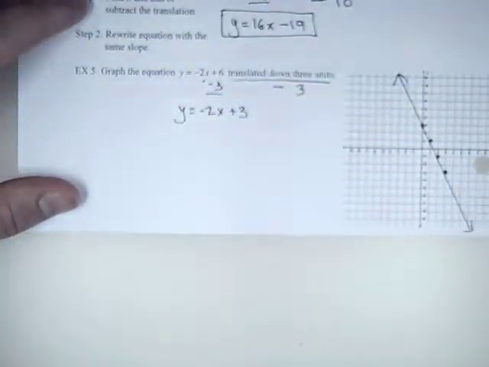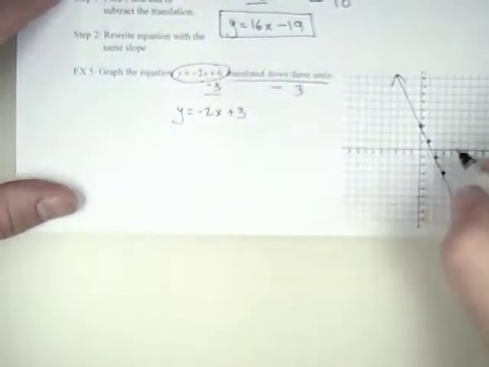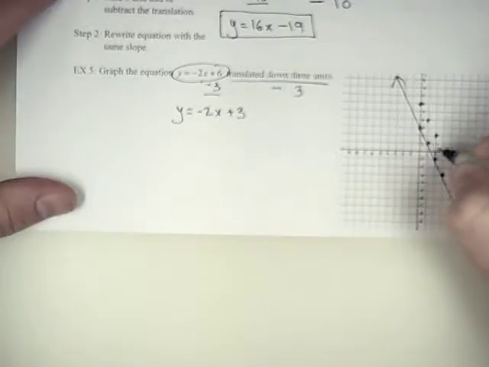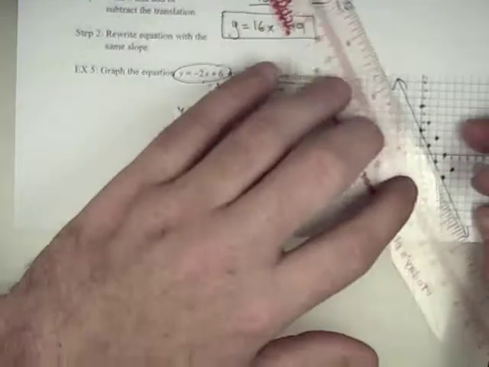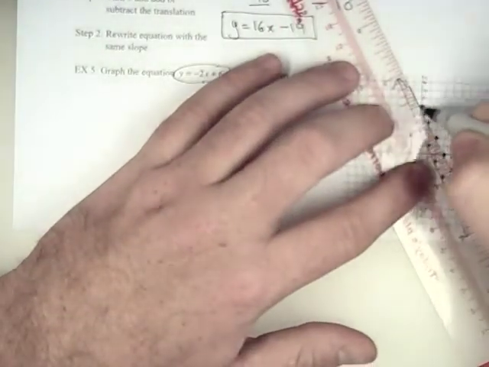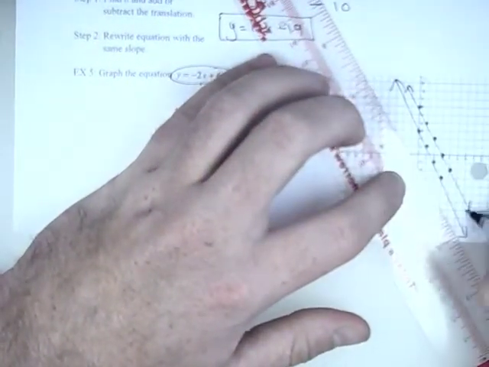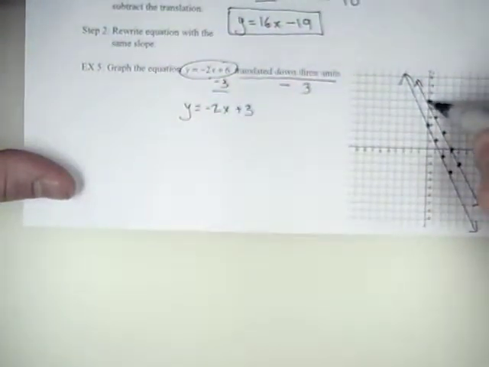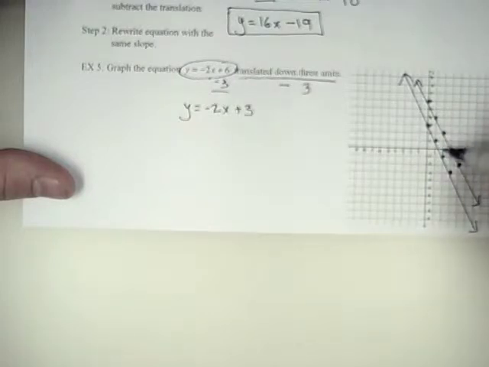Your other option is to graph the original equation. So up to 6, down 2 over 1, down 2 over 1, down 2 over 1, down 2 over 1. Graph that line. And then move each point down 3 units. And if we do that, we start here, we go down 1, 2, 3. We wind up at the point that we graphed earlier. You get the same answer. This is your translated line here.